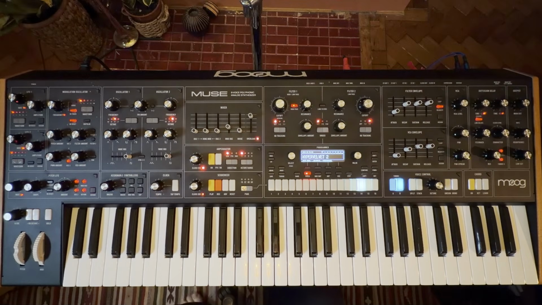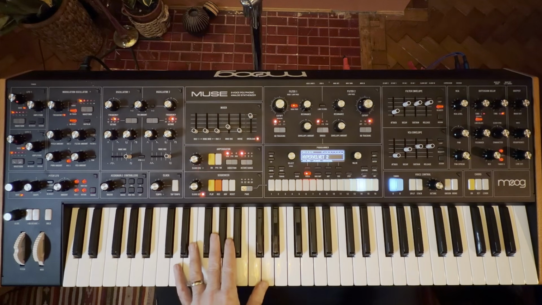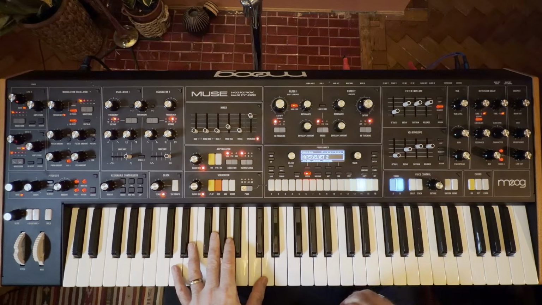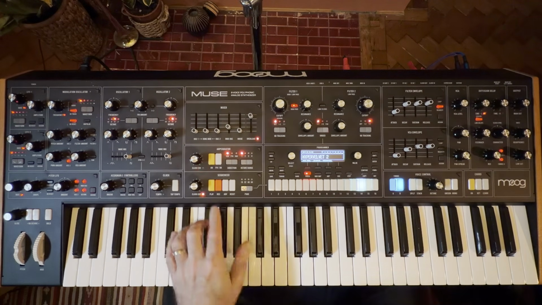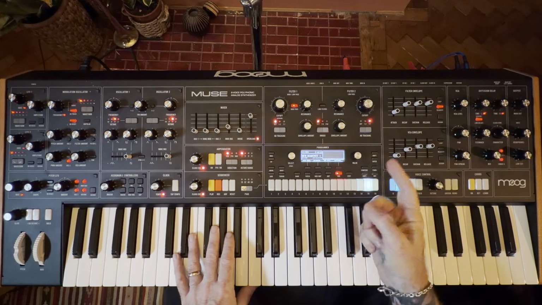So I've got this idea for this patch. And we're going to use this one. And I wanted to try and see if I could gate it using the sequencer. I have tried a few things already. I've tried using the VCA, but let me show you, and let's just see where we go. It's quite interesting.